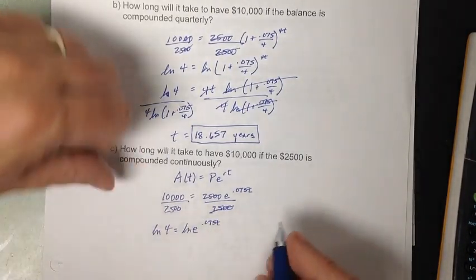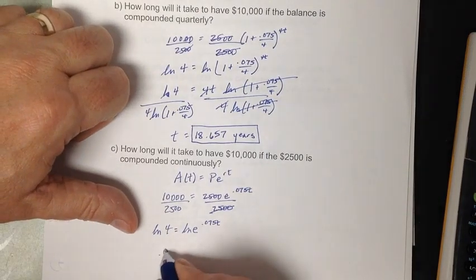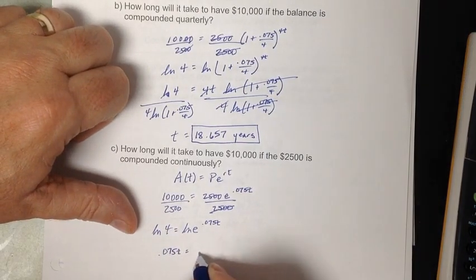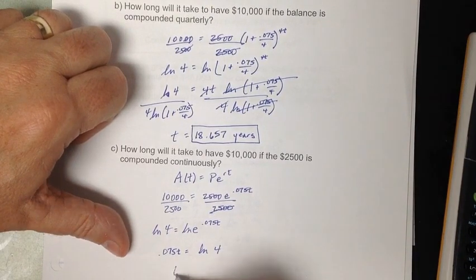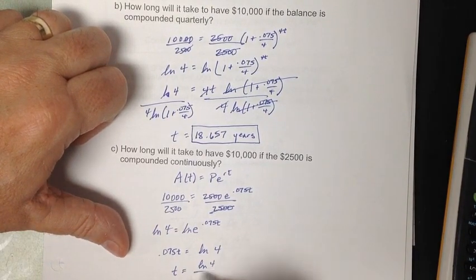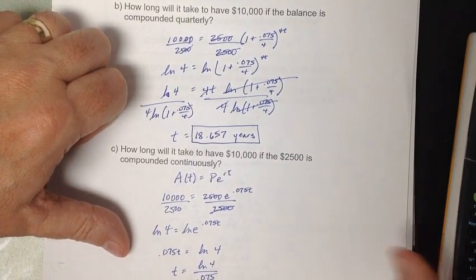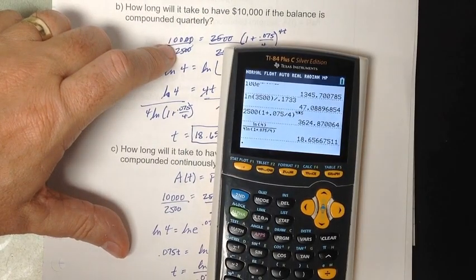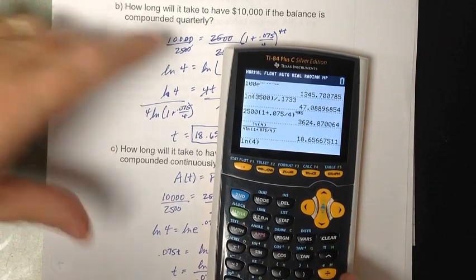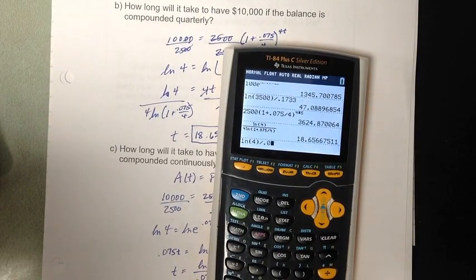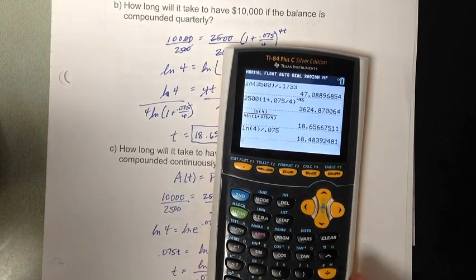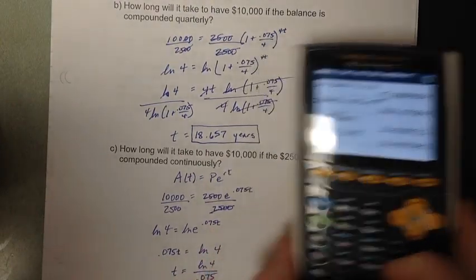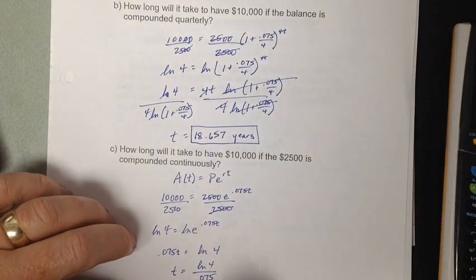Natural log both sides. 0.075 t equals natural log 4, and t equals natural log 4 divided by 0.075. Natural log 4 divided by 0.075. 18.484 years.